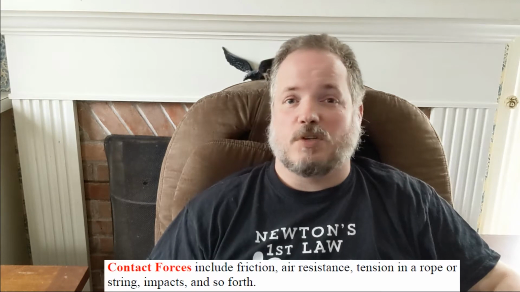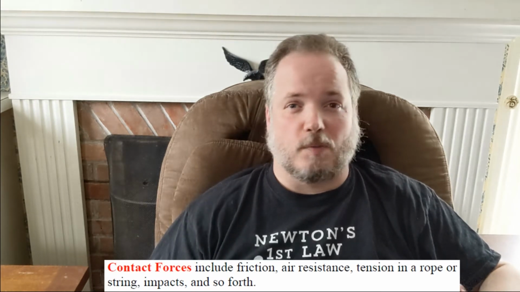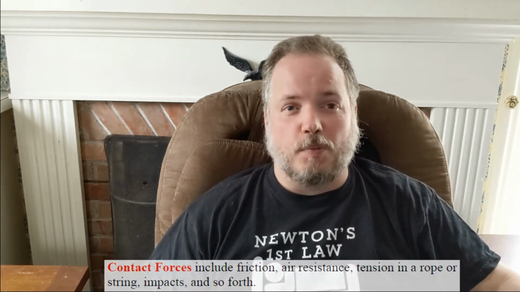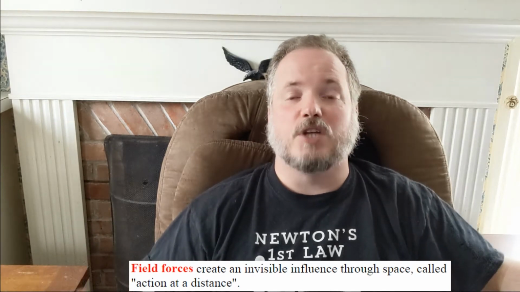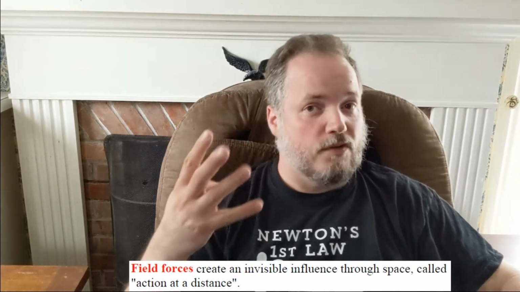The types of forces that you're most familiar with are called contact forces. Contact forces are really any kind of push or pull: tension in a rope, if you shove somebody, an impact from a collision. Any of these types of things are contact forces. The other type of forces are field forces. These are forces that are caused by the changed space around objects. So there are four of those.